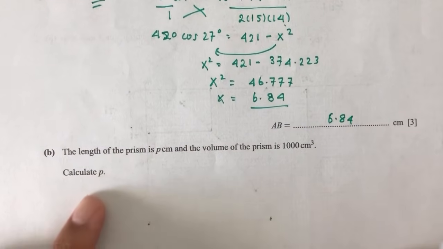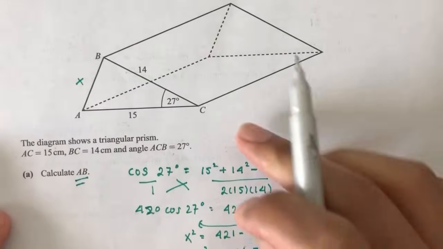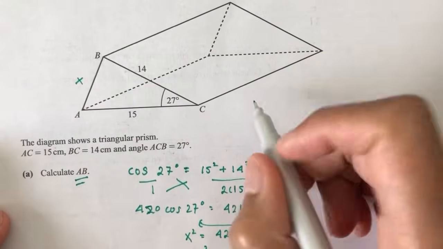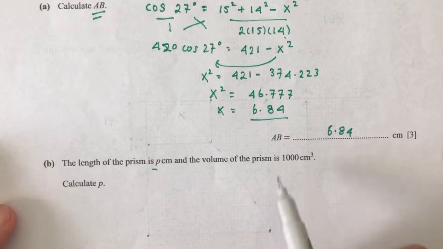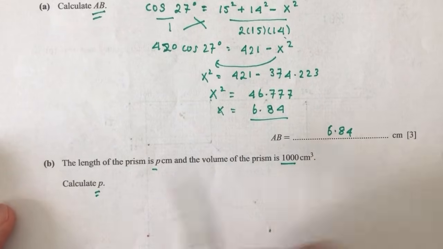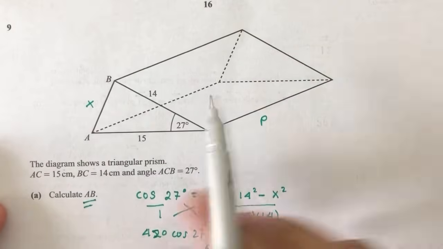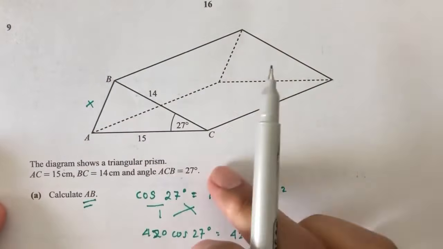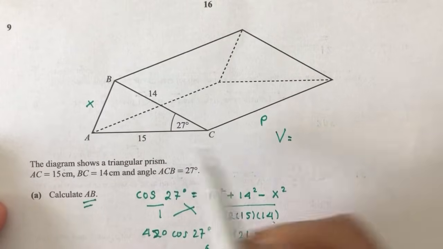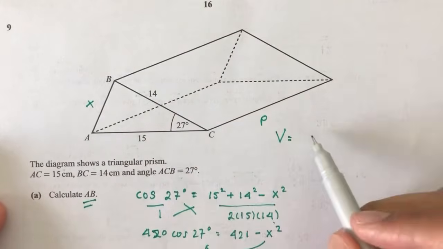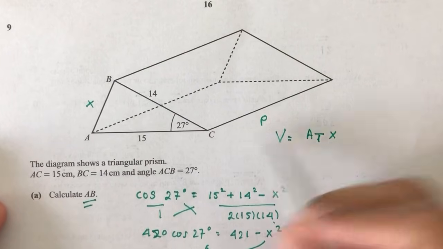Now part B, the length of the prism is P. The length is this. So you're saying this is P. And the volume of the prism is 1000. Find the value of P. So how do you find out the volume of a prism? The first thing you need to do is find the area of the cross section times the length to find the volume of the prism. So volume is equal to area of cross section, which is area of triangle, times P.